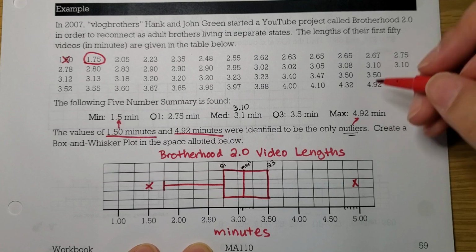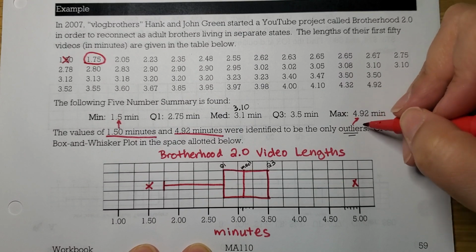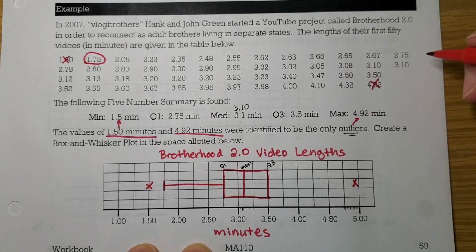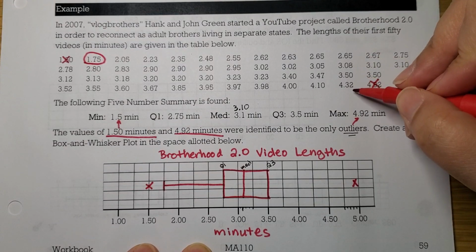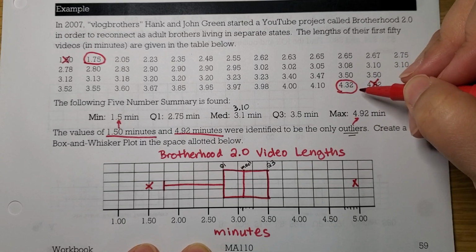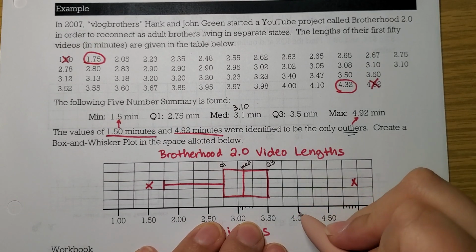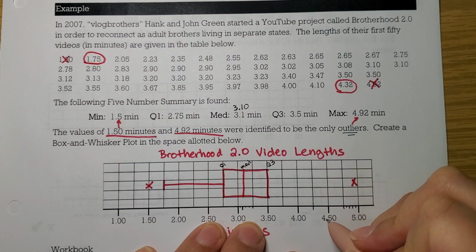Then I'm going to do the same thing on the upper end. So 4.92 was identified to be an outlier, so I'm going to X it out. 4.32 is not an outlier, so that's the next one I'm going to graph. That one's a little bit trickier. So here's 4.25.